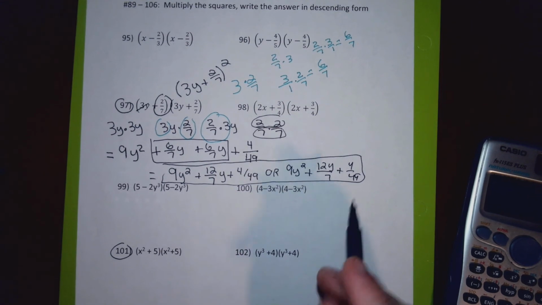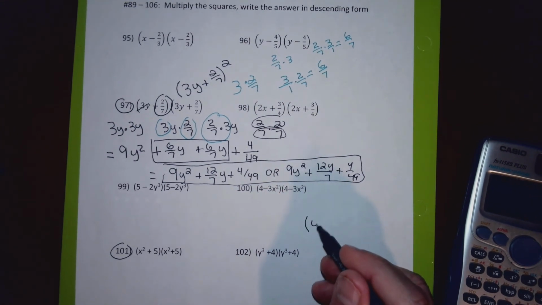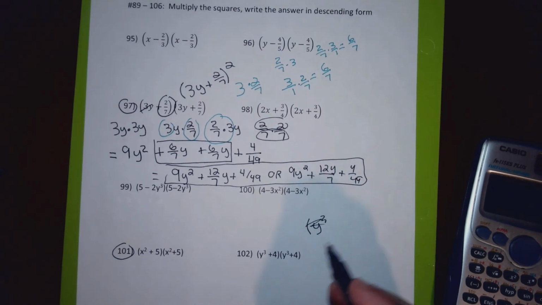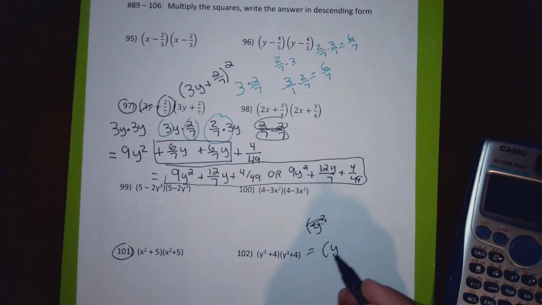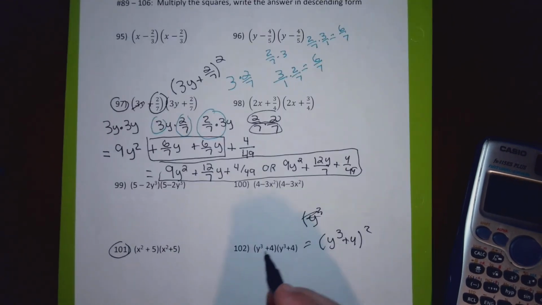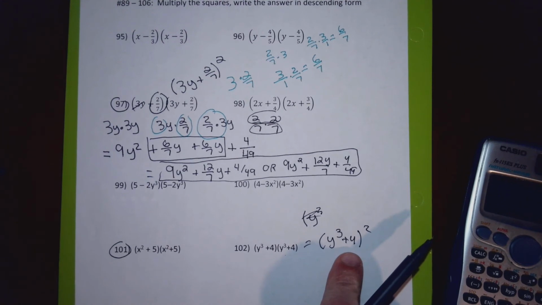101 and 103 are kind of twins. 102, should I say. 102 is the same as asking me to find y cubed plus 4 quantity squared, because multiplying 2 identical binomials is longhand for the problem written with an exponent.